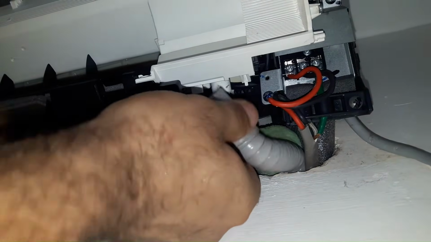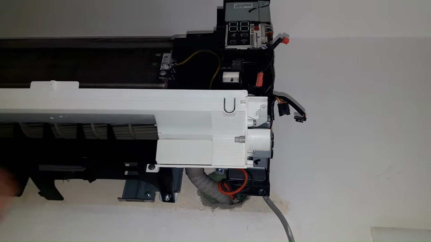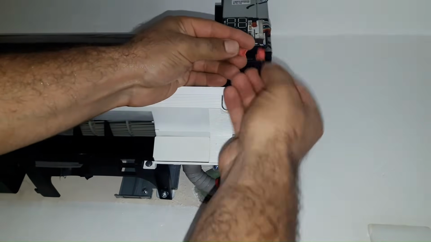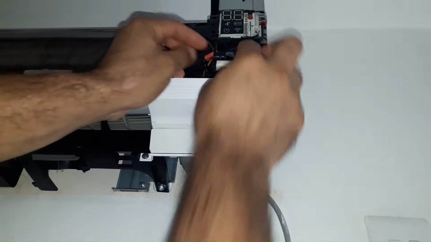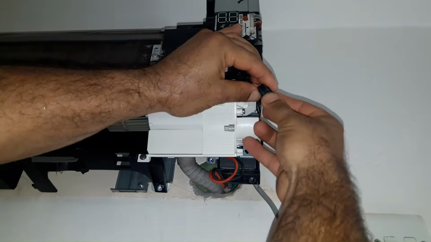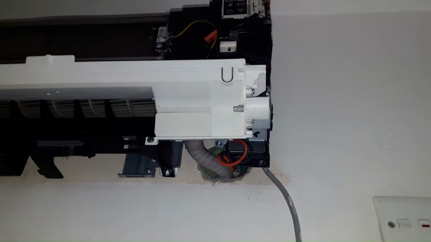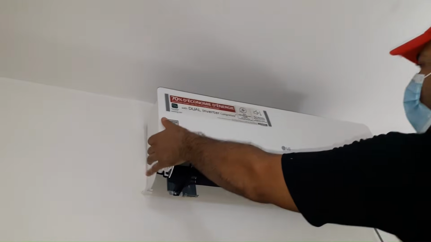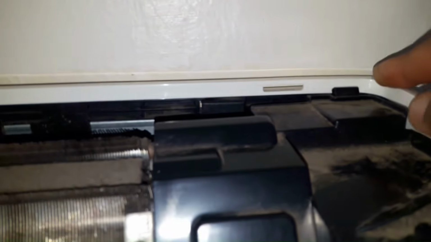Now we are going to connect this pipe to the drain pan. Next we are going to connect the wire connectors. There are these little tabs, make sure they are fitted well.